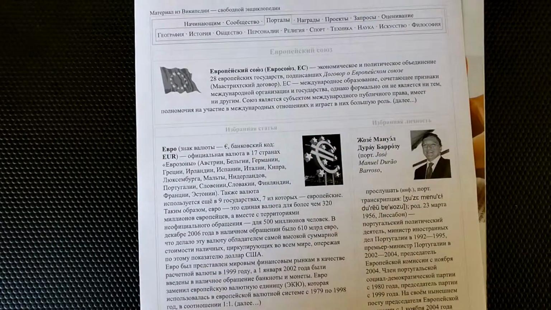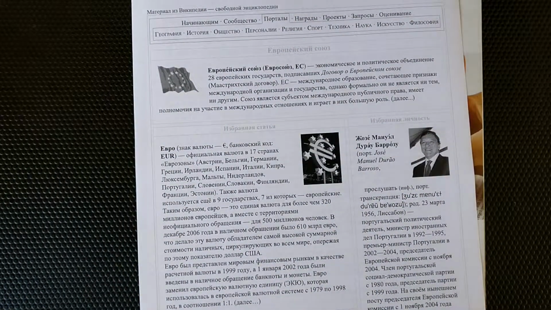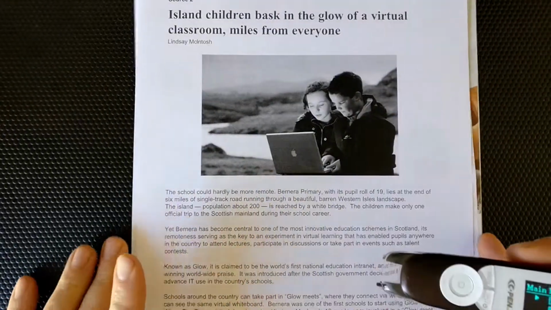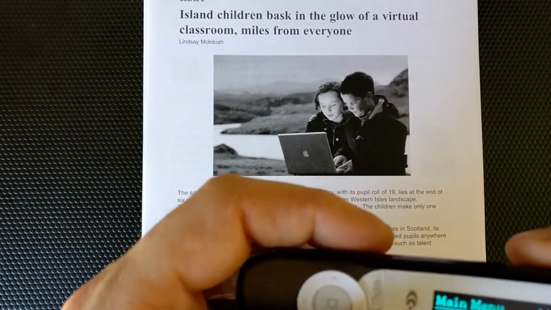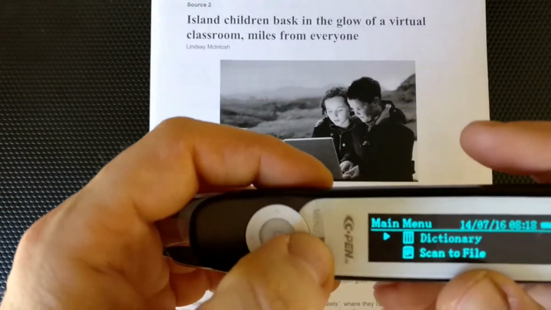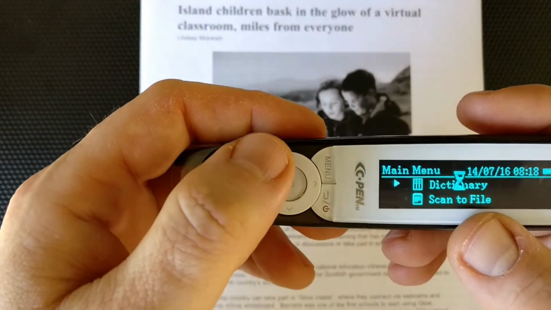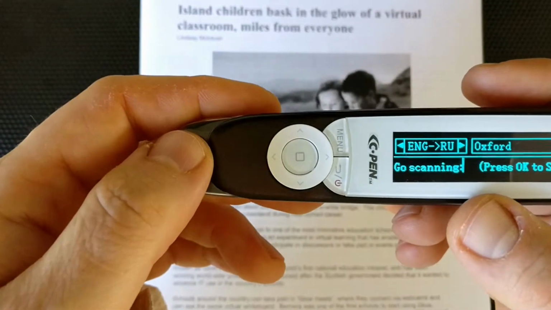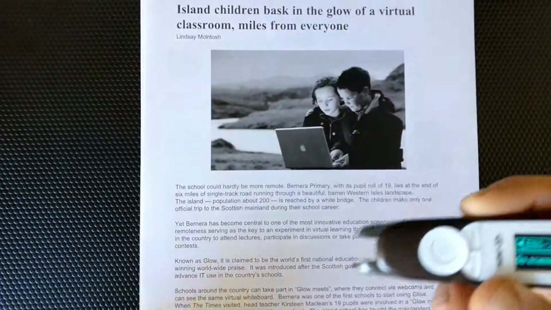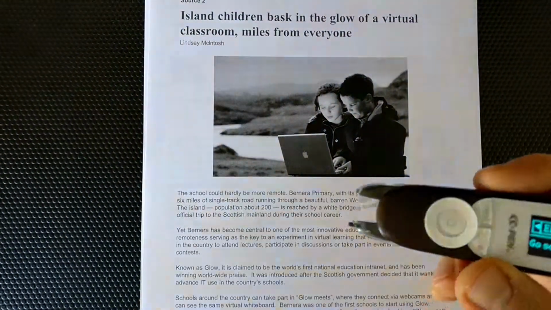Now, what about somebody who is either Russian or Chinese and trying to learn English? So let's see how that would work. So again, we choose a dictionary. This time we're going to go from English to Russian, and here we're back to our English text.